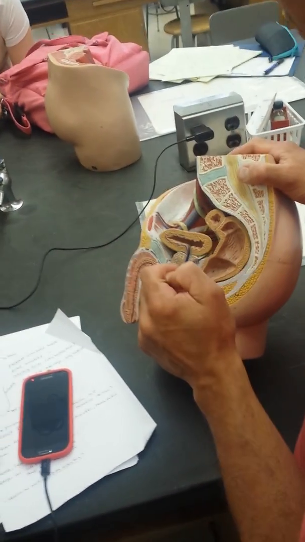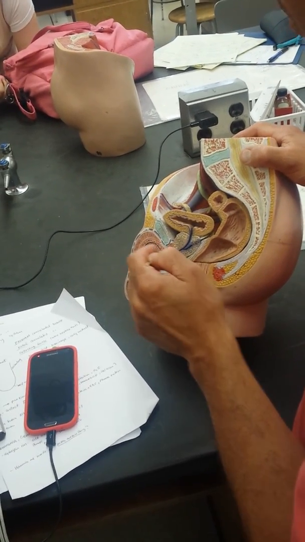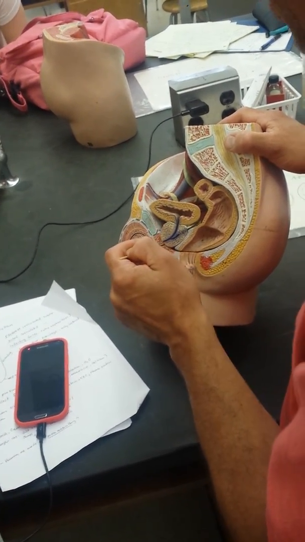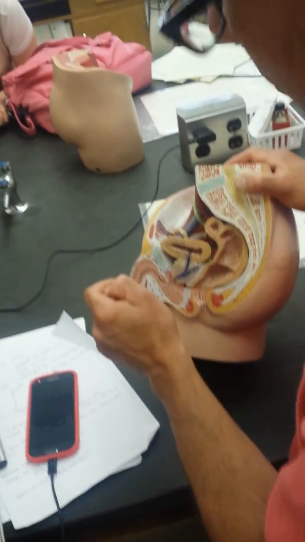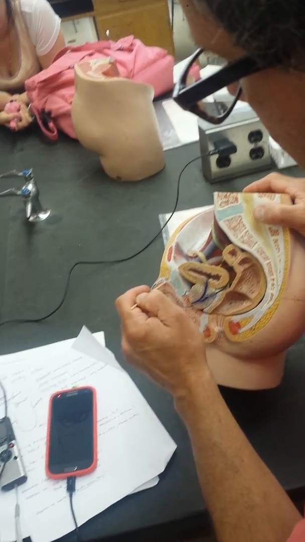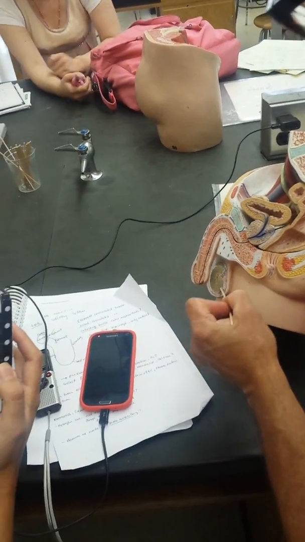Now, so this is the bladder, this is the prostate. Here's the posterior body, the body wall. The membranous, where the membranous urethra goes through. And then you have the corpus spongiosum, the corpus cavernosum, right? Now, here's the testis, right?